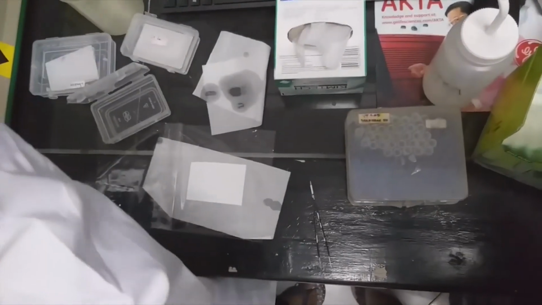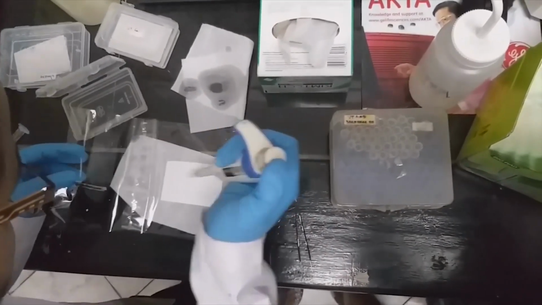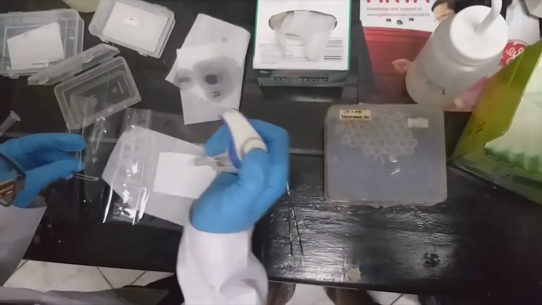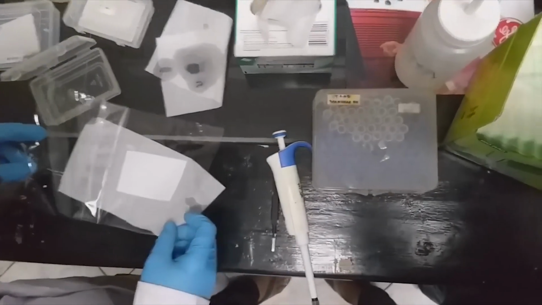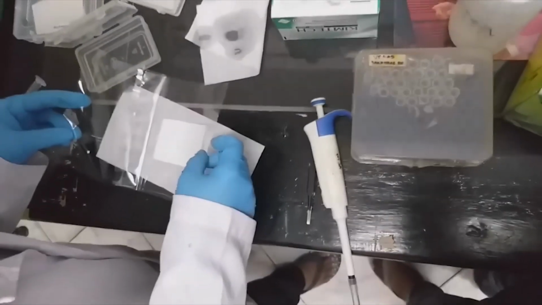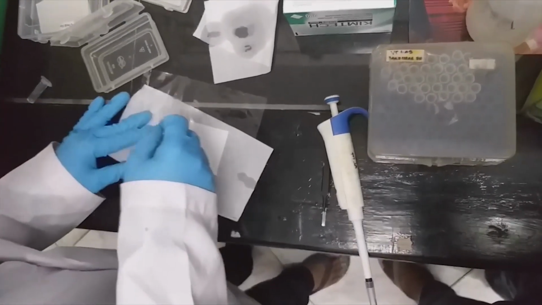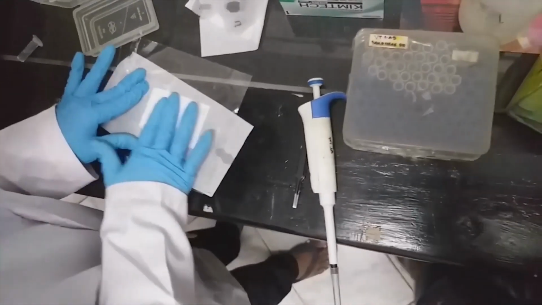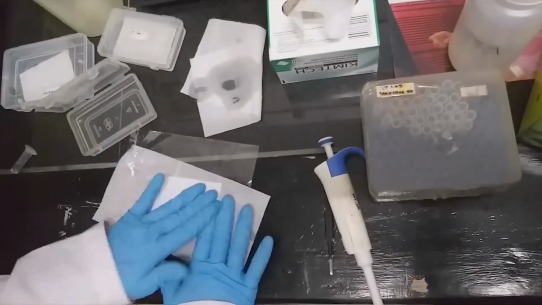Then we will take the chemiluminescent substrate, and after that you have to slowly press and remove air bubbles.